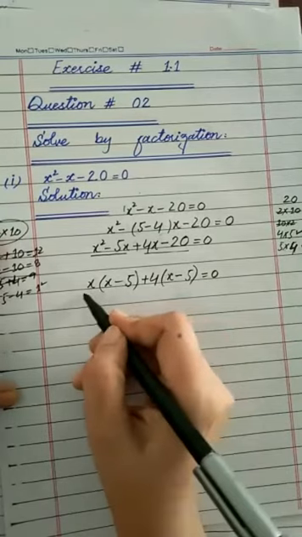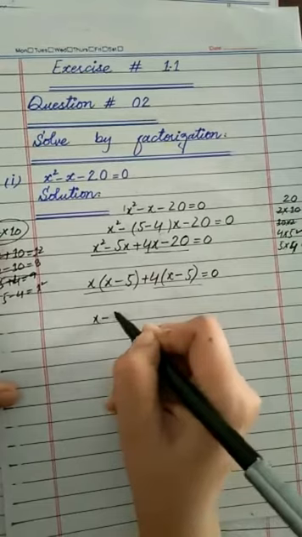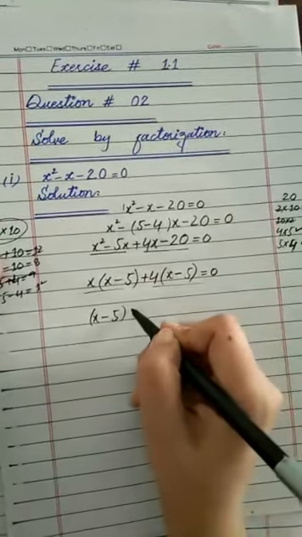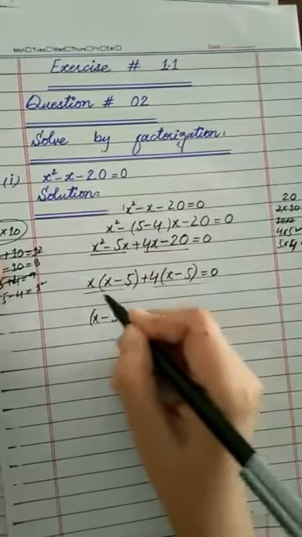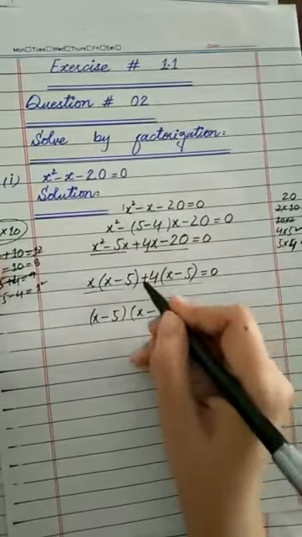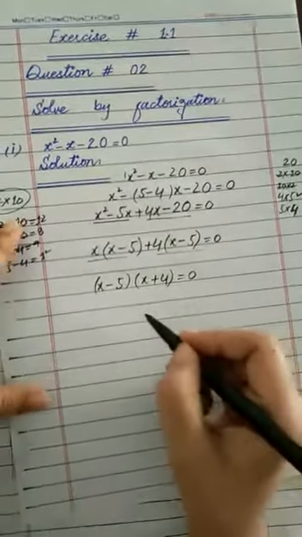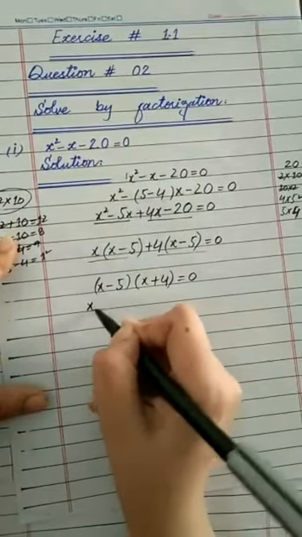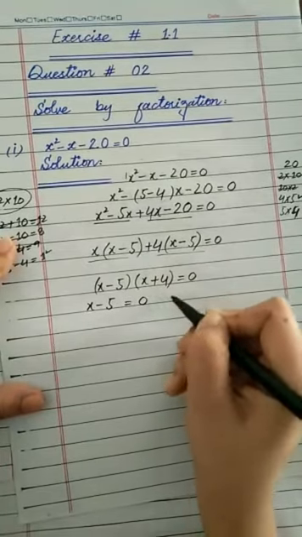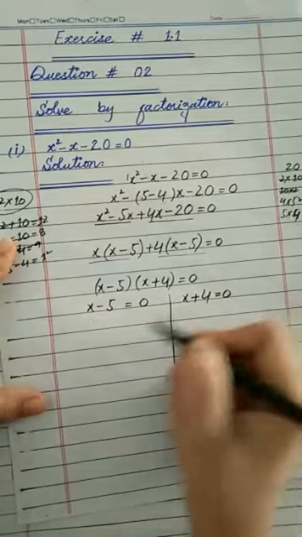Now we have to take common from these two terms. What we got is x minus 5, and what is left inside, the remaining, is x, because it is taken out, sign is same, plus 4 is equal to 0. Now we will take them separately equal to 0, means x minus 5 is equal to 0, and x plus 4 is equal to 0.